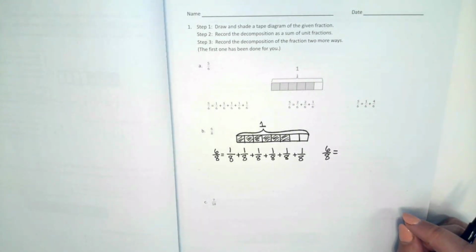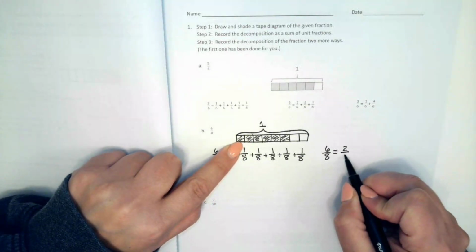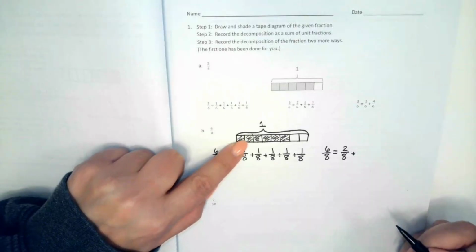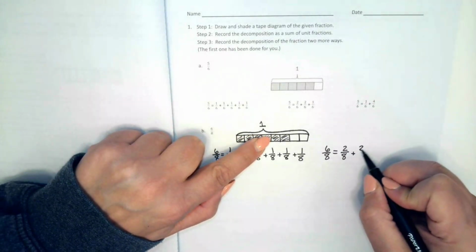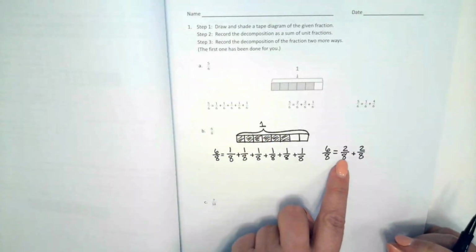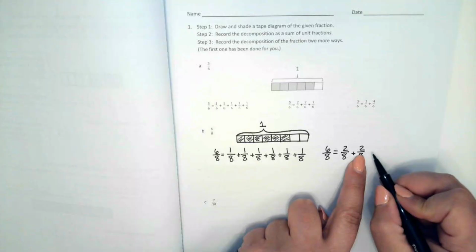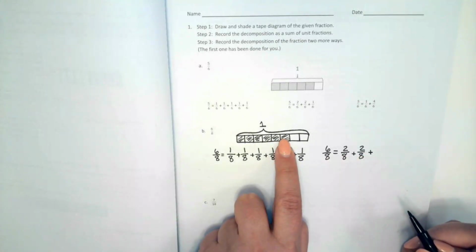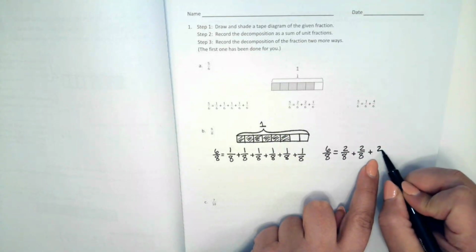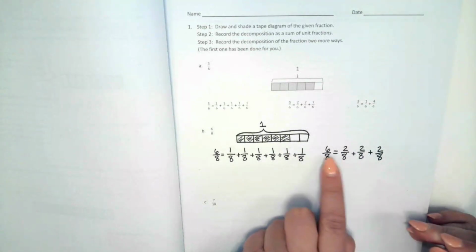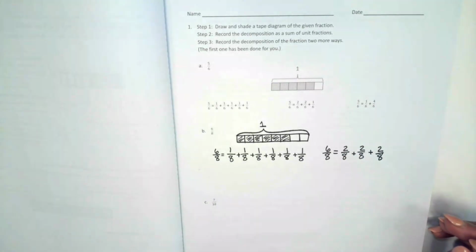Let's see. Let's try 2/8. I can add 2/8 plus another 2/8. How much is that so far? That would be 2/8, 4/8. Okay, how many more to get to 6/8? 2 more 8s. This is another way we could decompose 6/8. 2/8 plus 2/8 plus 2/8.